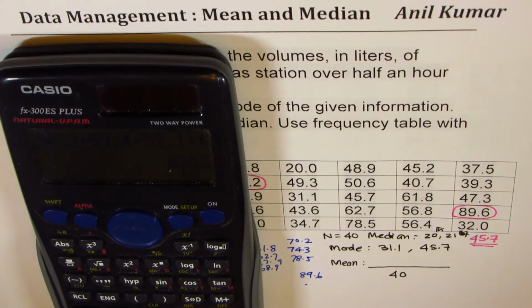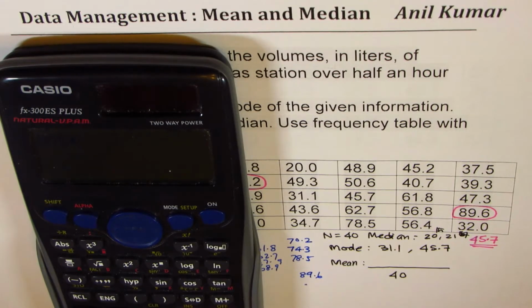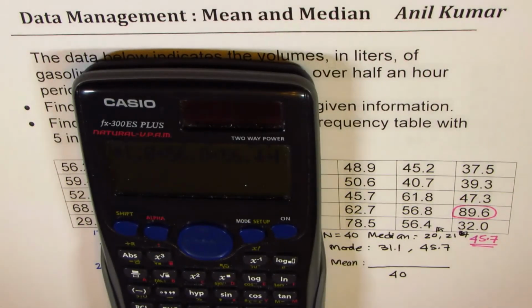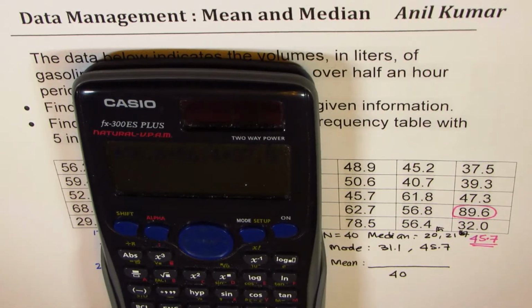Okay, now we will add, we did 45.7 hopefully, plus 62.7 plus 78.5 plus 45.2 plus 40.7 plus 61.8 plus 56.8 plus 56.4 plus 37.5 plus 39.3 plus 47.3 plus 89.6 plus 32.0 equals.